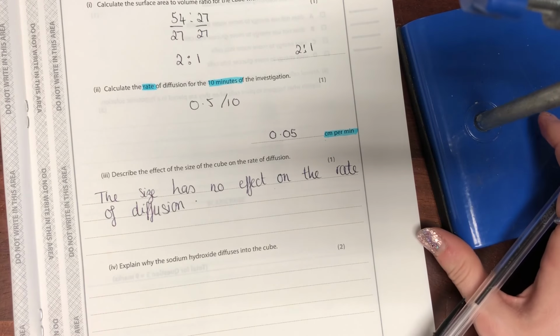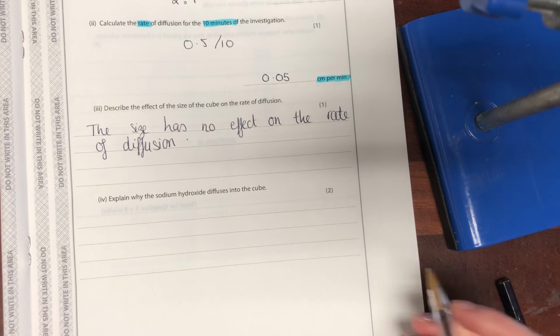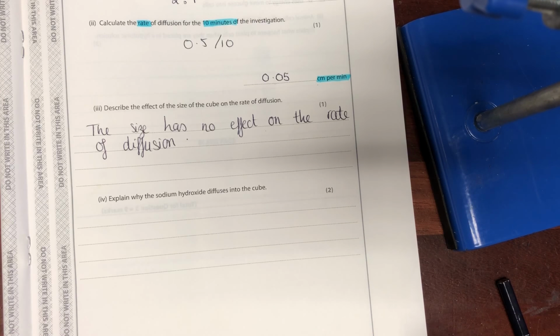Okay. Next question, explain why sodium hydroxide diffuses into the cube. Again, it's worth 2 marks. A lot of people picked up 1 mark. Very few people scored 2 marks on this question. So the first mark was explaining why the sodium hydroxide diffuses into the cube. And remember that diffusion is the movement of particles from a high to low concentration.